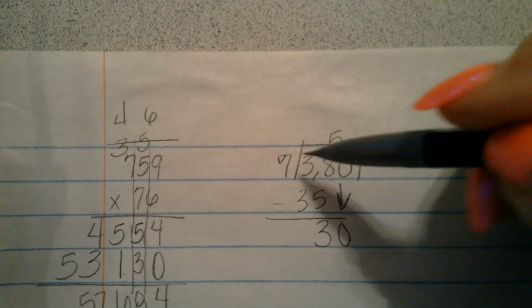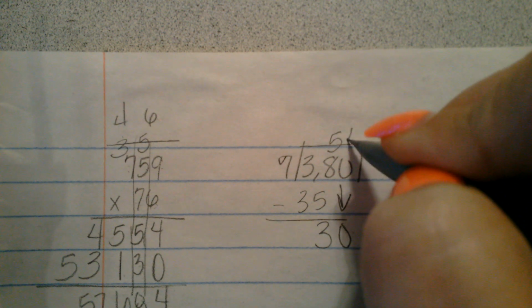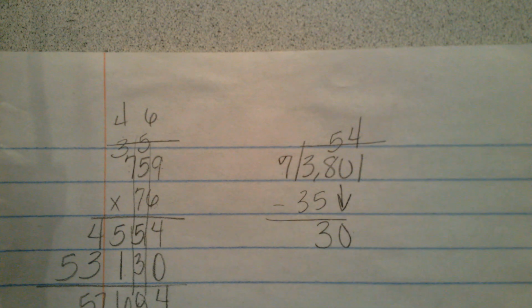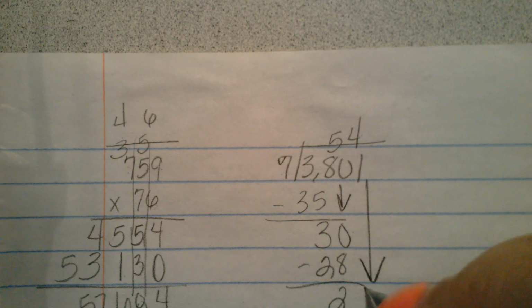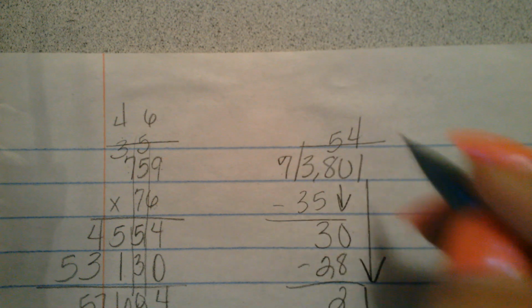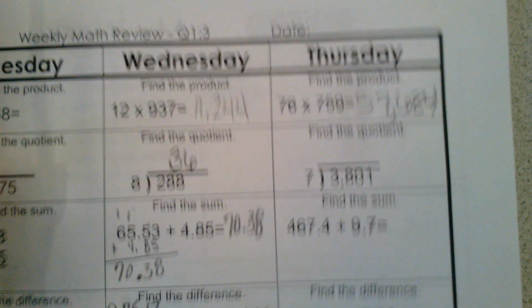Now look, we know 7 times 5 is 35, but that's too big, so we're going to have to go down a digit to 4. 4 times 7 is 28. 30 minus 28 is 2. Bring down your 1 because 7 can't go into 2, and 7 goes into 21 3 times. So my answer is 543.